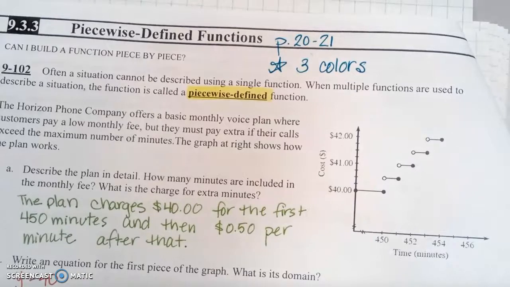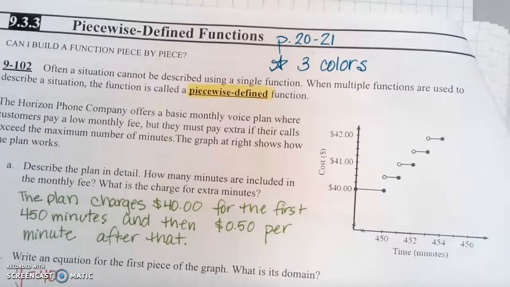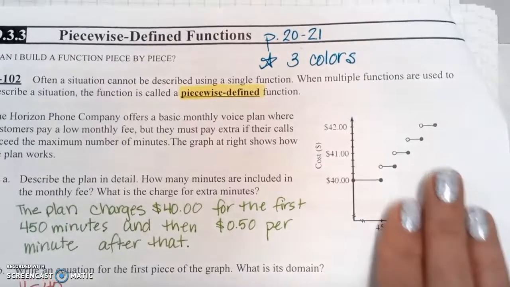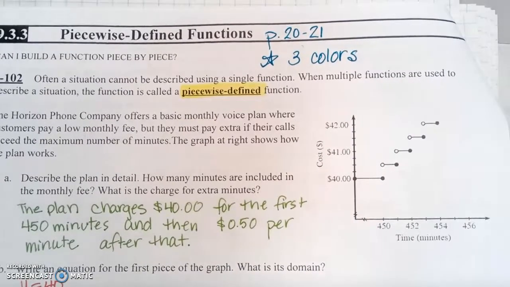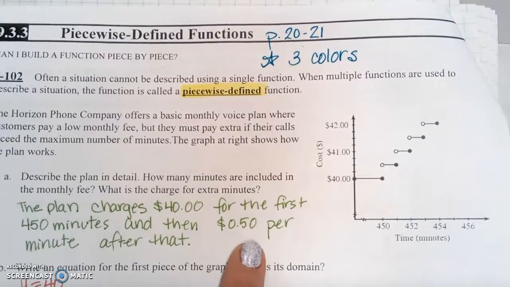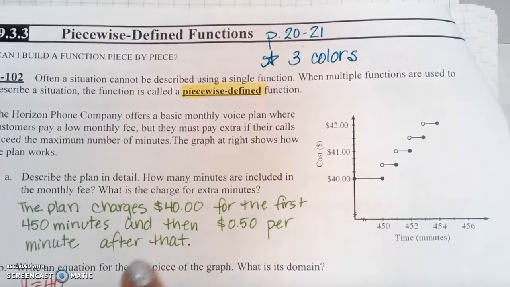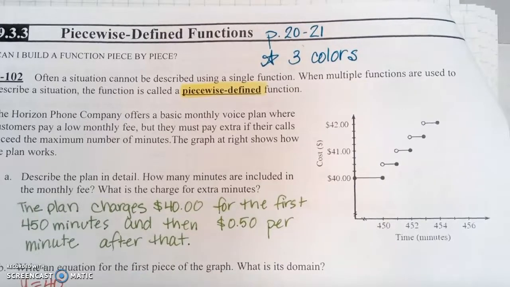Okay, so for part A, they want us to describe the plan in detail, how many minutes are included in the monthly fee, and what is the charge for the extra minutes. Based on this over here, the plan looks like it's $40 for the first 450 minutes, and then every minute after that, they're going to charge you 50 cents for every minute. So base plan is $40, and then anything over 450 is going to be 50 cents per minute.